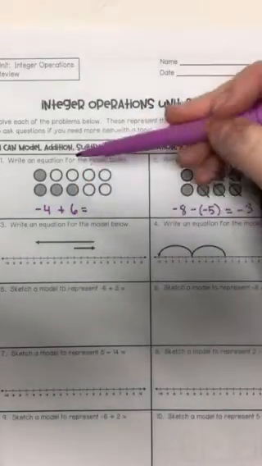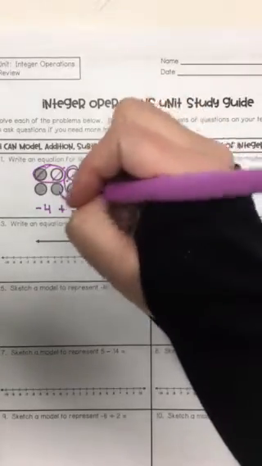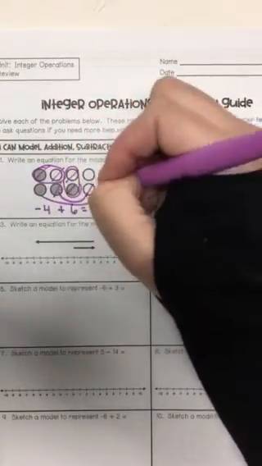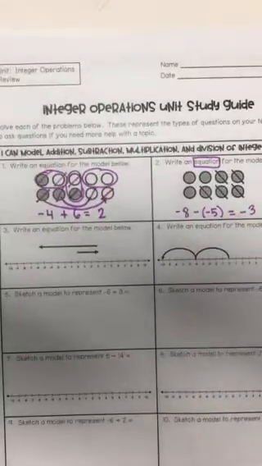Now, when I want to solve it, I have to find 0 pairs. So here is a 0 pair, so I'm going to cross those out. Here is a 0 pair, so I'm going to cross those out. Now, just because they're not side by side, this is a 0 pair because it is a negative and a positive on the same side. So I can cross those out as well. And the same can be said for this one and this one. They're still a 0 pair even though they're not side by side. And I can cross them out, which leaves me with a +2.